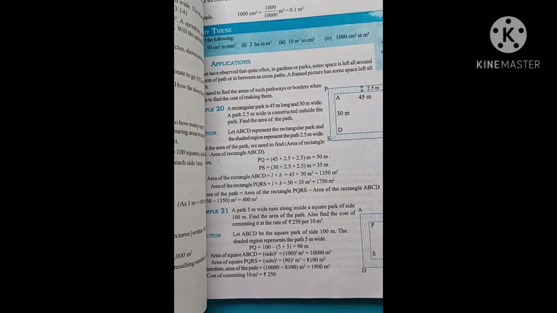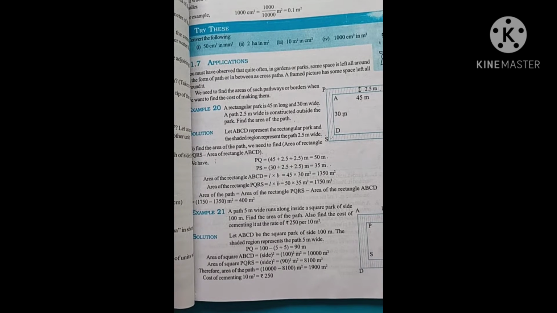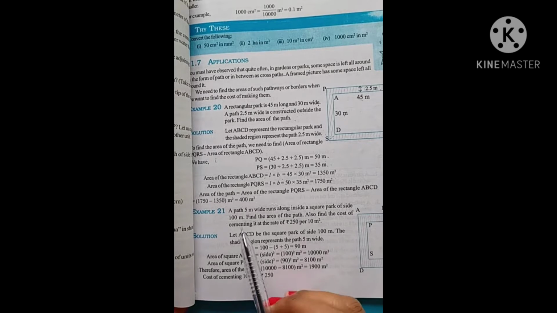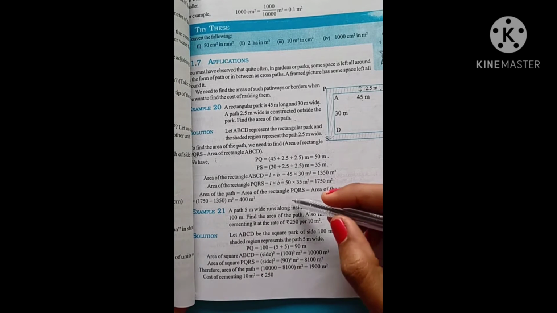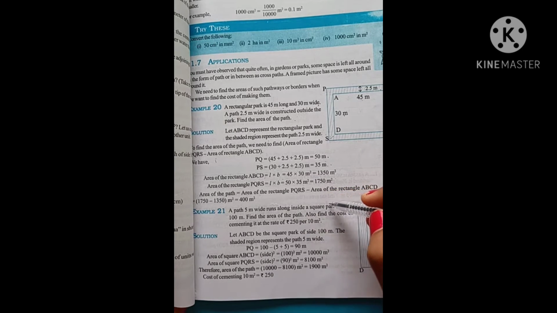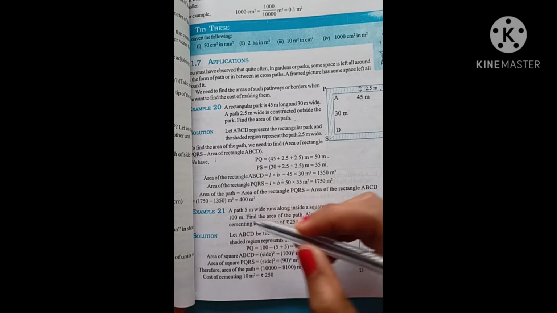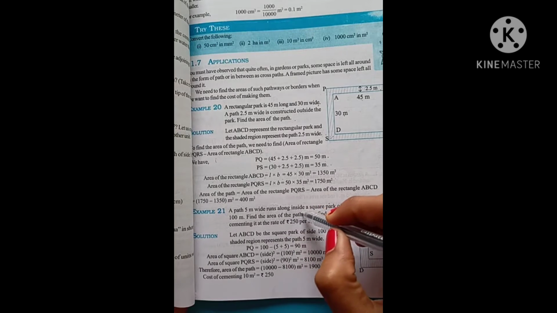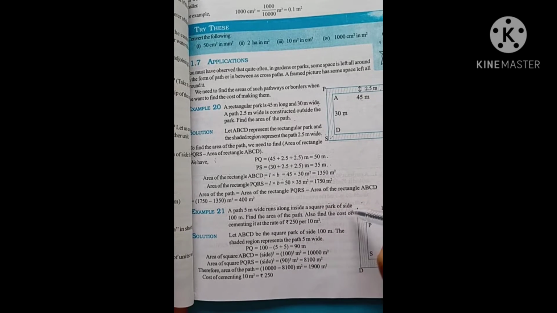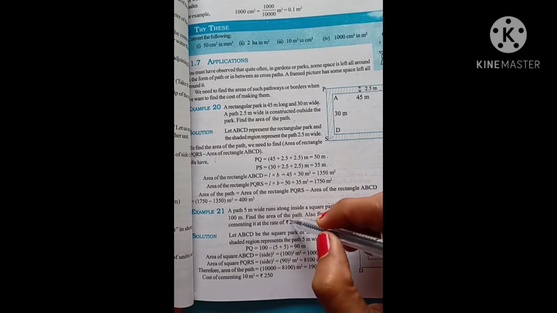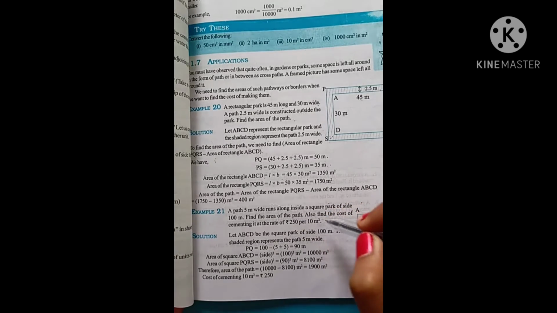Now let us study another question. It is slightly different from the earlier one. Let me read out. A path 5 meter wide runs along inside a square park of side 100 meter. Find the area of the path. Also, find the cost of cementing it at the rate of rupees 250 per 10 meter square.